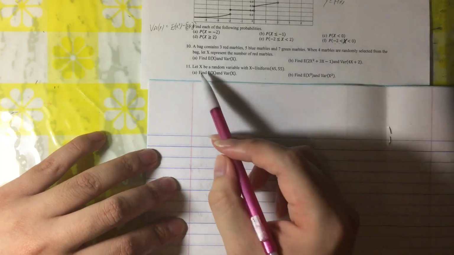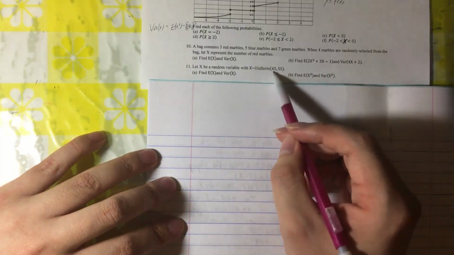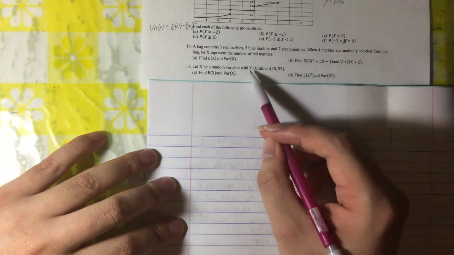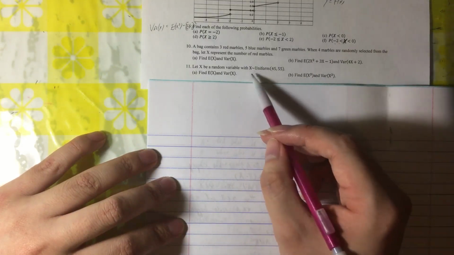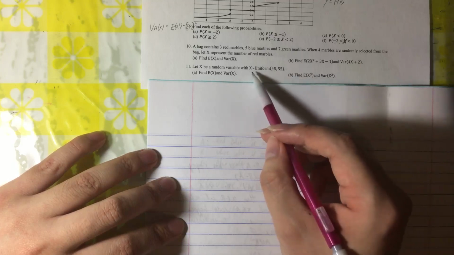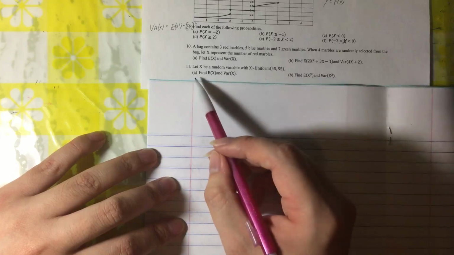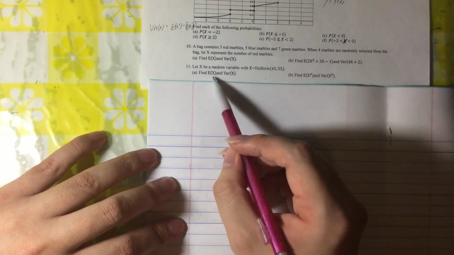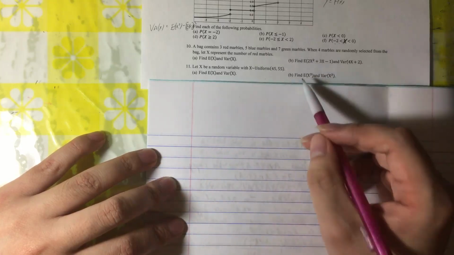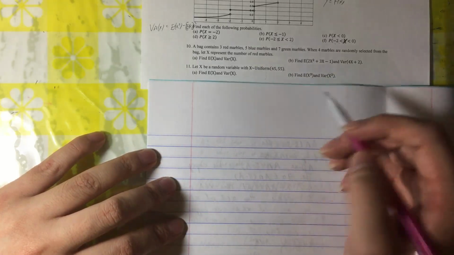Number 11. Let X be a random variable. X has a continuous uniform distribution from 45 to 55. Part A, find the expected value of X and the variance of X. Part B, find the expected value of X cubed and the variance of X squared.